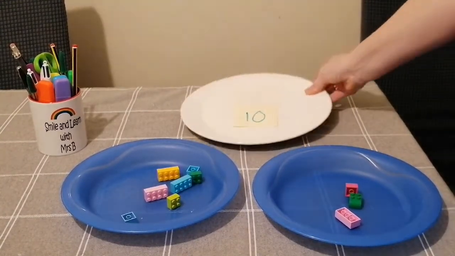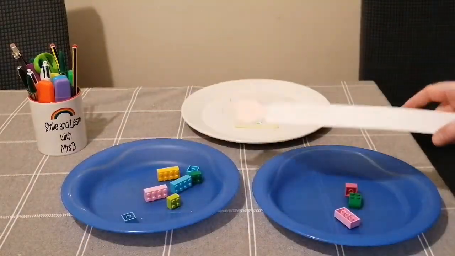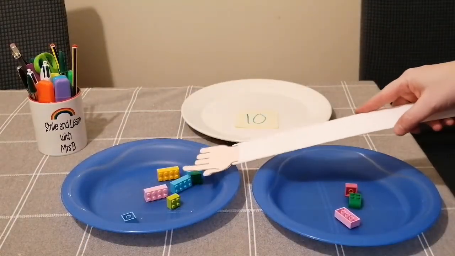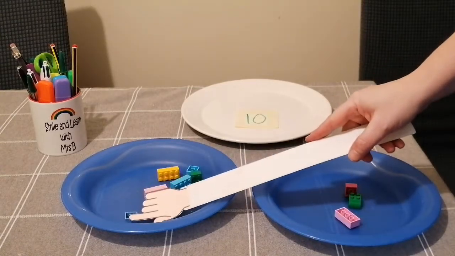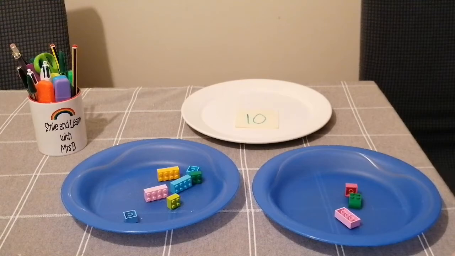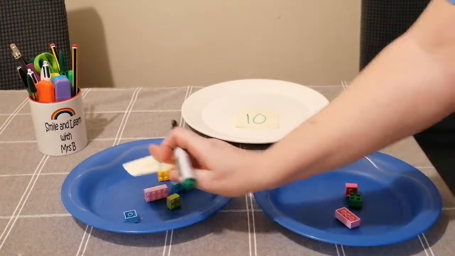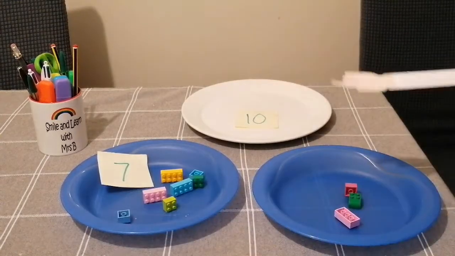10 is our whole. How many in this part? Let's check. Helping hand, are you ready? 1, 2, 3, 4, 5, 6, 7 here. Let's write that down, folks. Check our number recognition and formation. 7 in this part. How many in this one, helping hand?